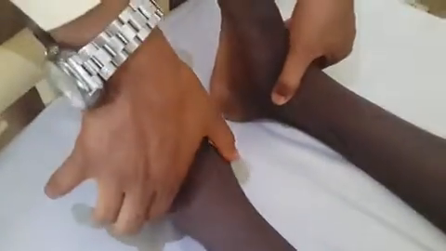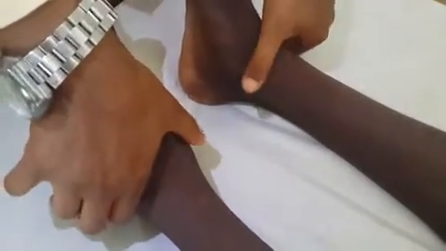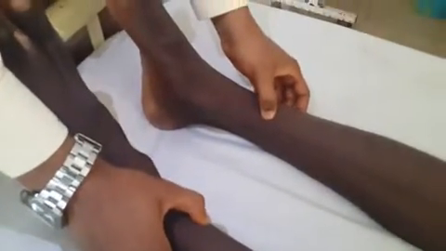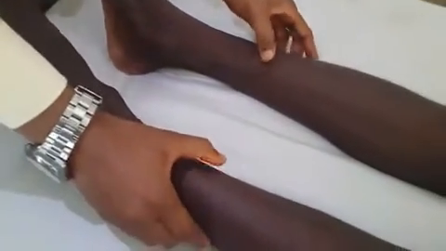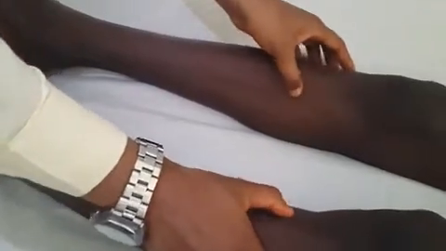If not, you go to the malleoli, apply pressure and rub and see whether there is edema. Once there is no edema at the level of the malleoli, there is no reason to continue. But if there is edema, you continue along the pretibial region where the tibial bone is prominent and continue to check up to the knee and sometimes even beyond, to the level of the edema.